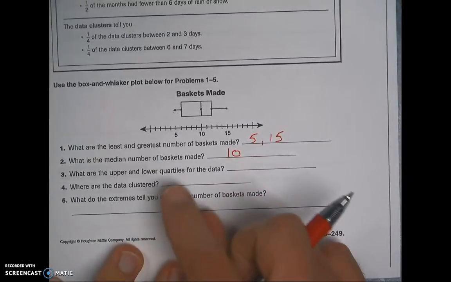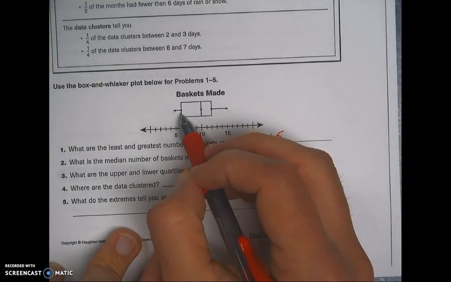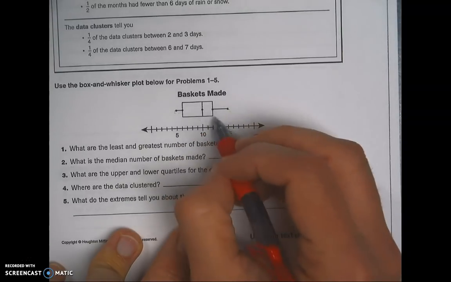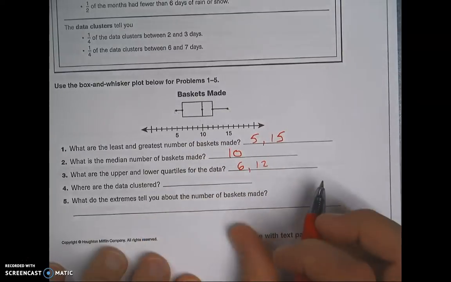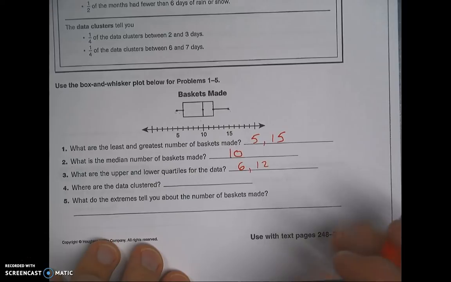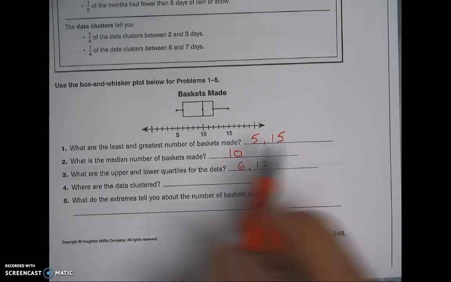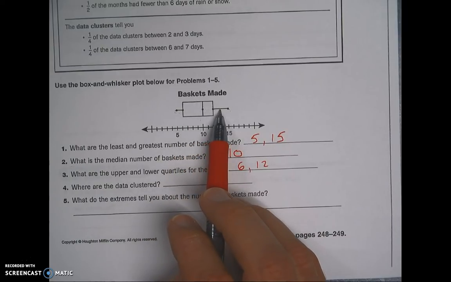So if we come down here, what are the quartiles here for this data? So your lower quartile is the edge of the box. That's 6. And then the spot where the data is cut in another fourth is up here, and that's 12. Now I'd ask, where is the data clustered? So if you take a look, each one of these represents the same amount of numbers.